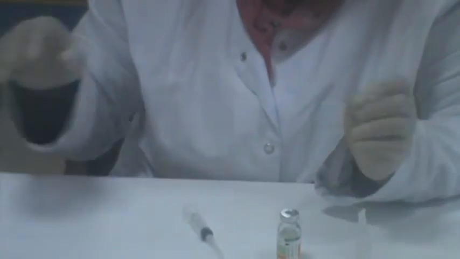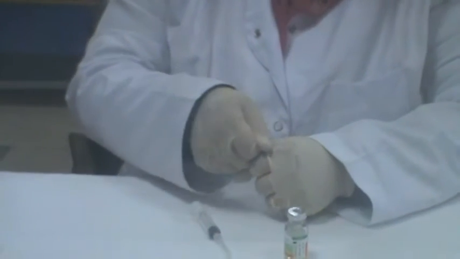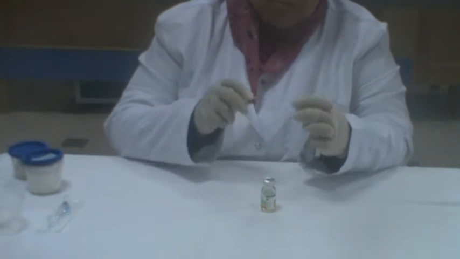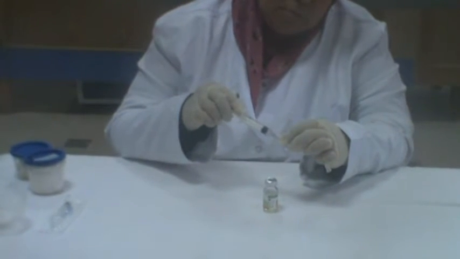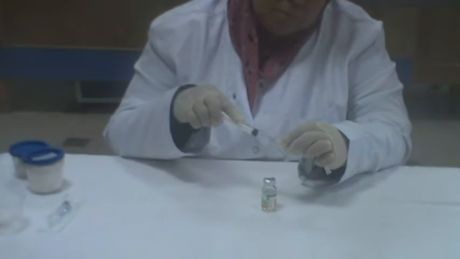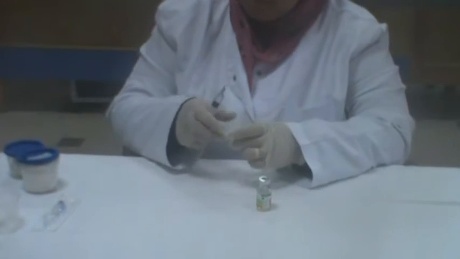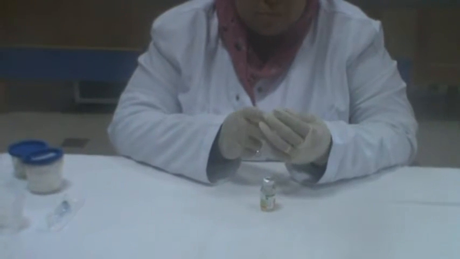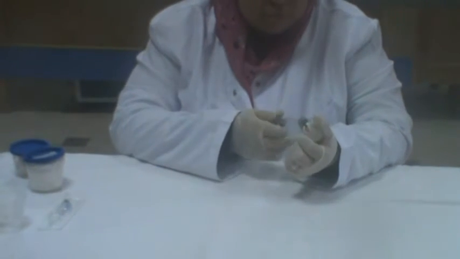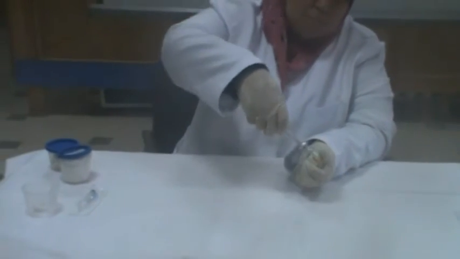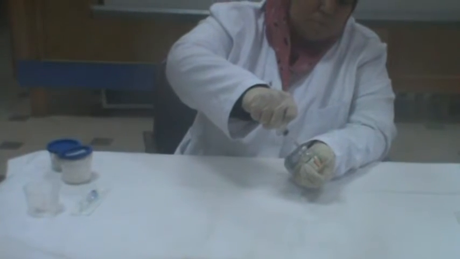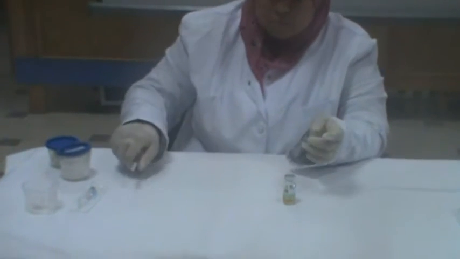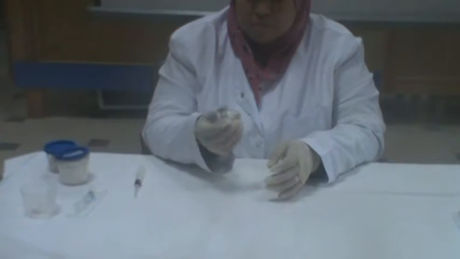Twist the top of reconstitution ampoule. Insert the needle into the ampoule of reconstitution solution and withdraw the appropriate amount. Inject the reconstitution solution into the vial and take the needle off. Shake the vial well to dissolve the powder.